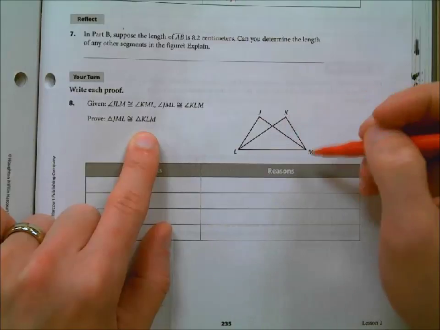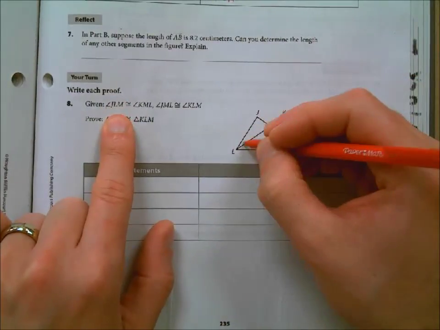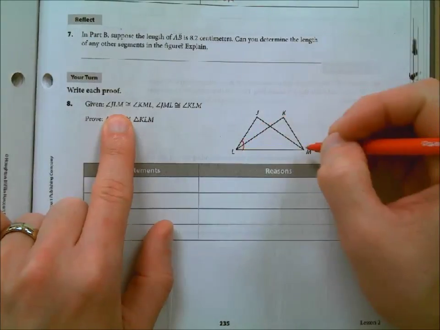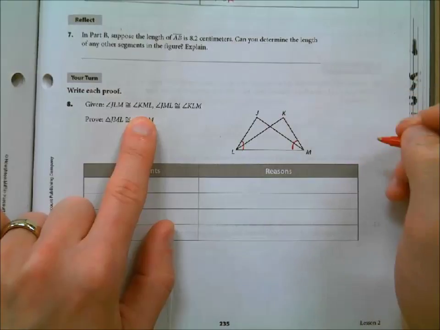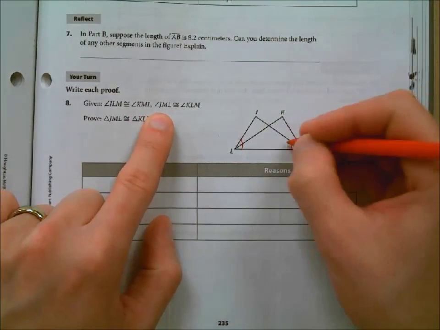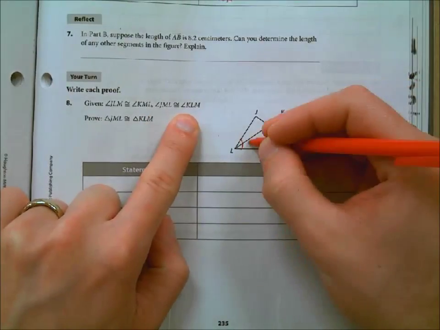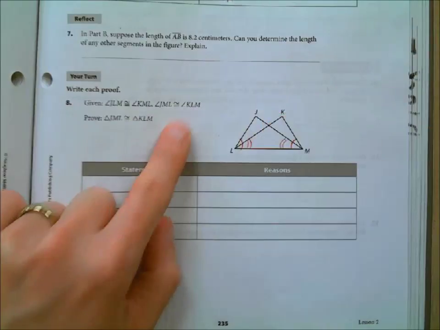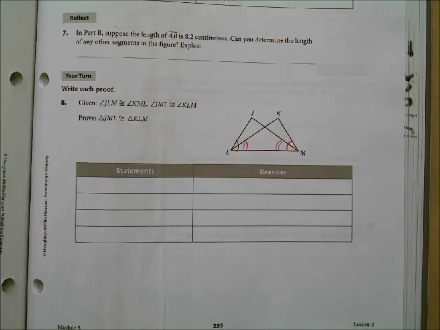Okay, so we have some given information. Angle JLM, this angle, is congruent to KML, this angle. JML, so that's this angle right here, is congruent to angle KLM, this angle right there. It's kind of annoying that these triangles overlap like that.